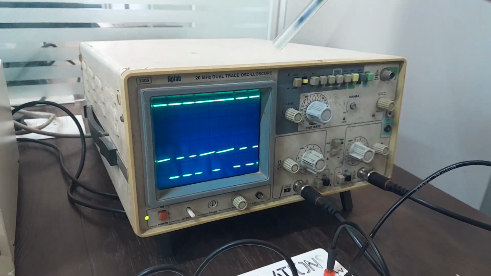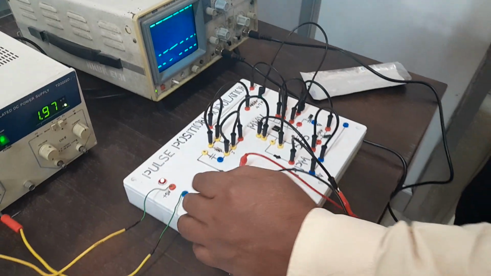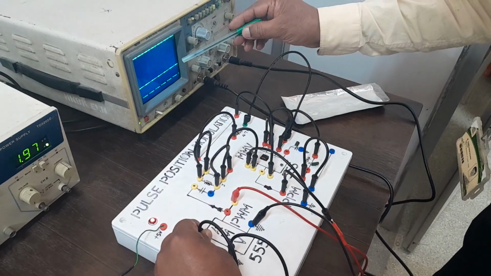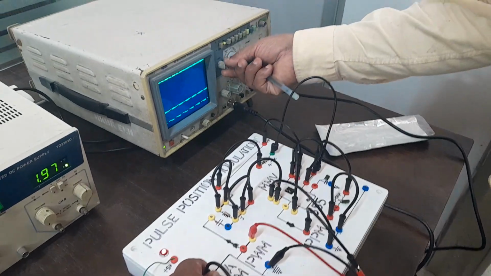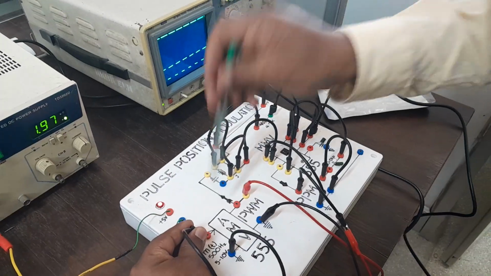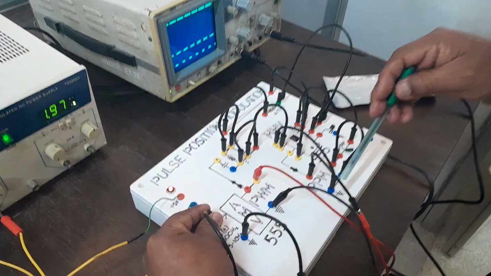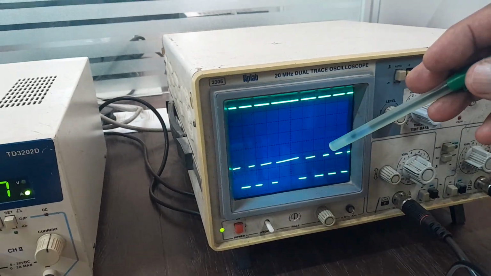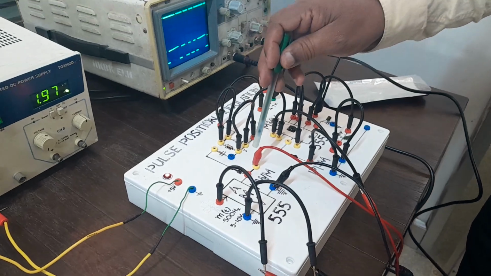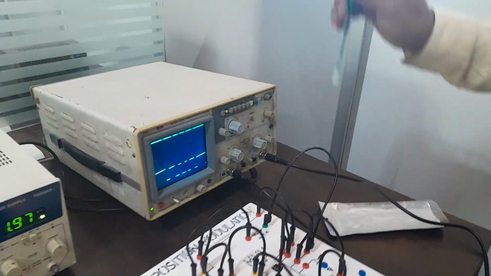If I remove the modulating signal, see what happens. When I remove this modulating signal, the pulse carrier signal will remain constant. So when I introduce the modulating signal here, the pulse width is varying. Clear? Now you see that this is where we are getting the pulse width modulation. I connected it to the first channel here.